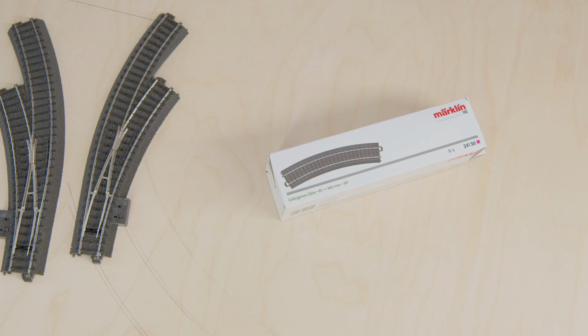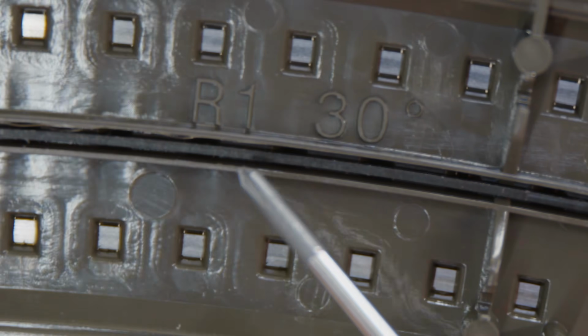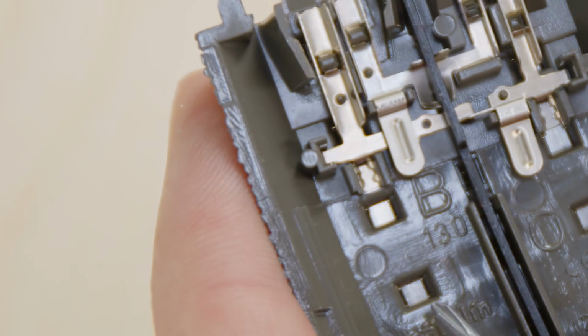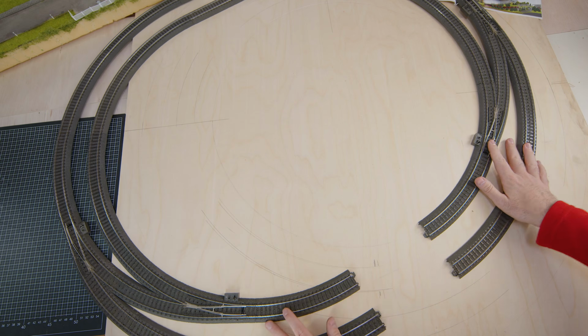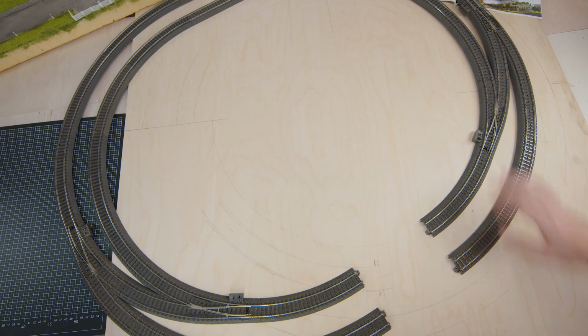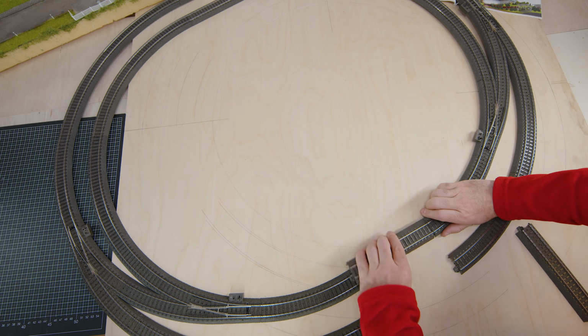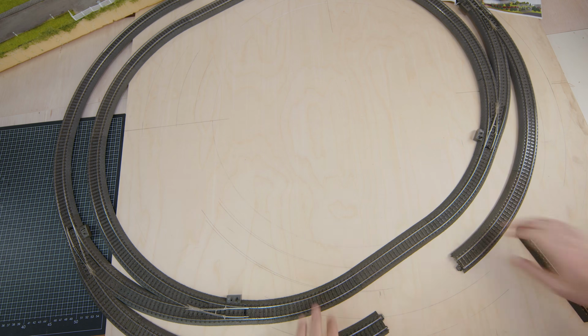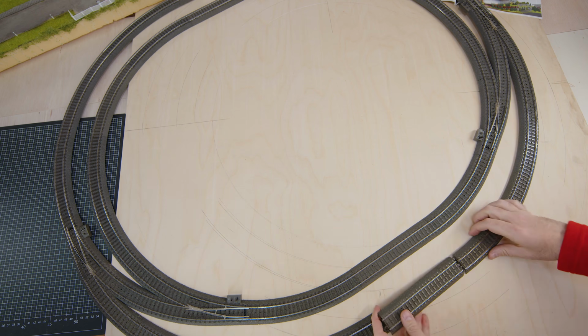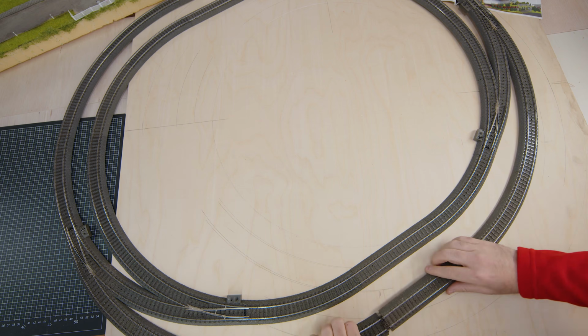In addition, we also need several curved tracks with the tight radius 1. This is the track with the item number 24130 or the imprint 130 underneath the track. And we need radius 2, the outer circle. This can also be planned as an oval with a parallel track. You can simply insert as many straight tracks as you like here. However, the straight tracks must of course be the same length on all tracks, so at least 4 straight tracks of equal length in this layout.